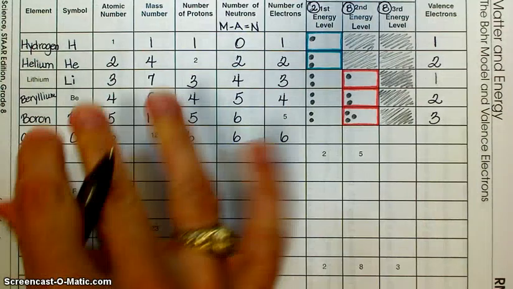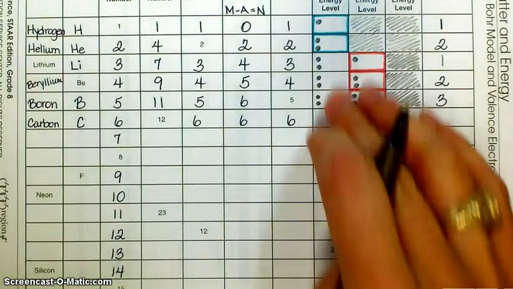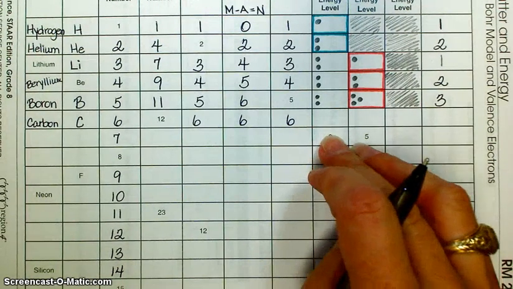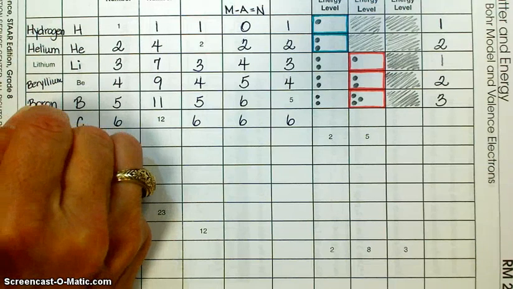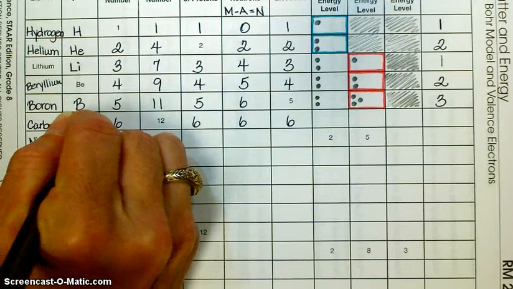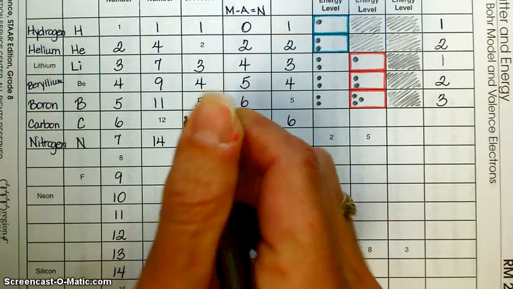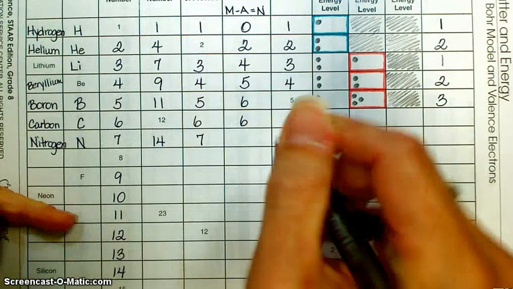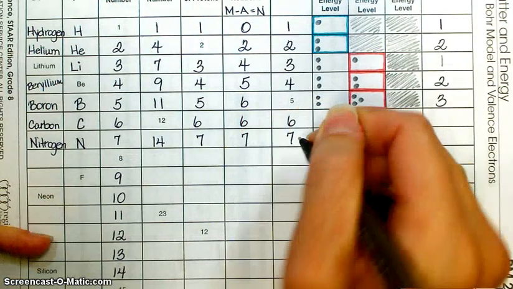Okay, I think I'm going to go ahead and fill in the rest of this chart, and then we'll do the part with putting the electrons into their energy levels. All right, nitrogen is next. Atomic mass rounds to 14. 7 protons, 14 minus 7, 7 neutrons, 7 electrons.